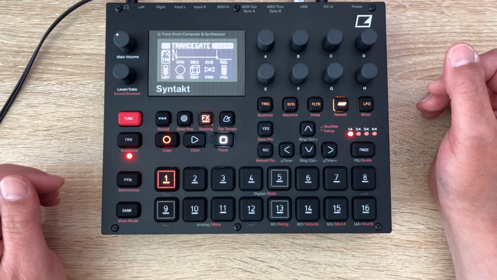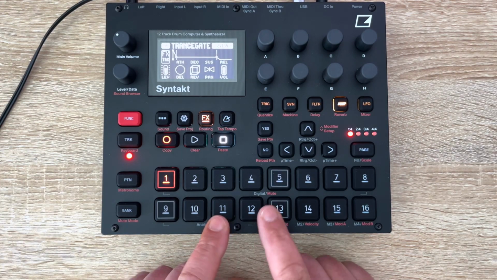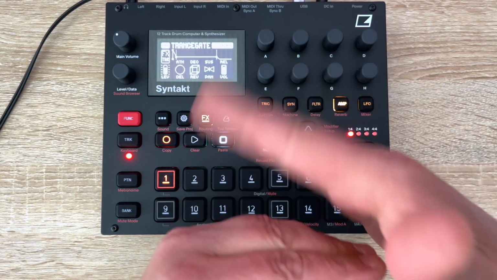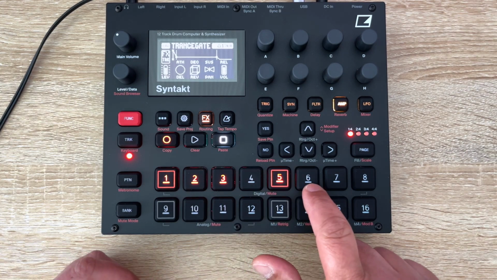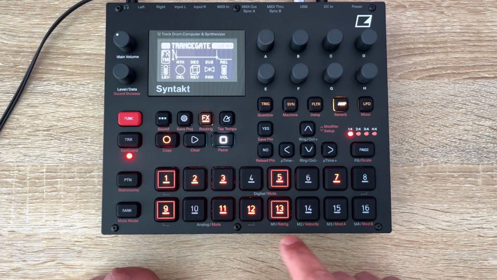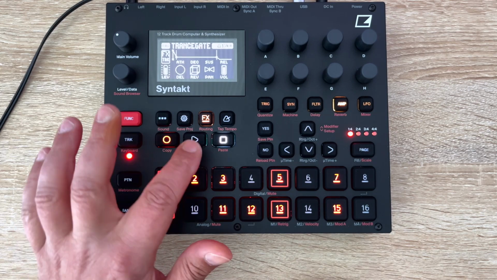So what you want to do to create the classic trance gate effect is basically come up with a rhythmic pattern to open the gate and close the gate. So I'm just going to come up with something. Let's try that.